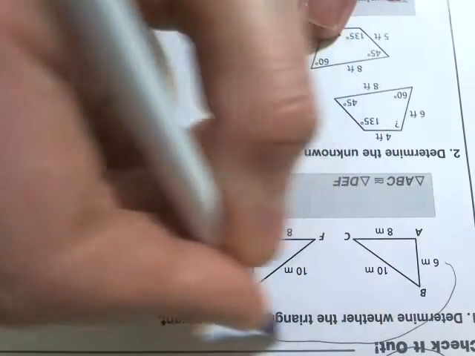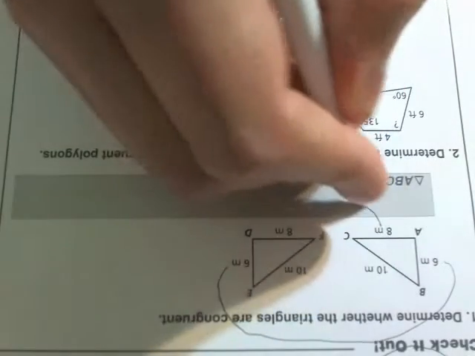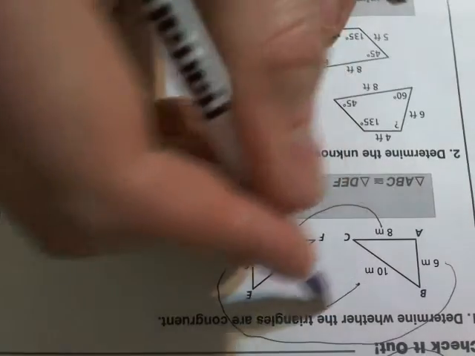Well, I got a 6 and a 6. That's good. And I've got an 8 and an 8. That's good. And then I've got a 10 and a 10. Well, since we've got 3 sets of matching sides here, this does qualify for the SSS rule, and so we're going to say that these triangles are congruent.